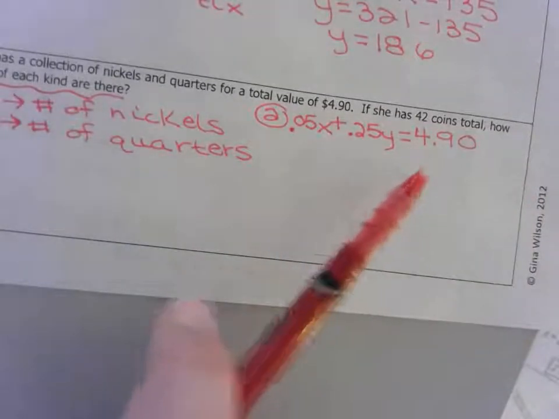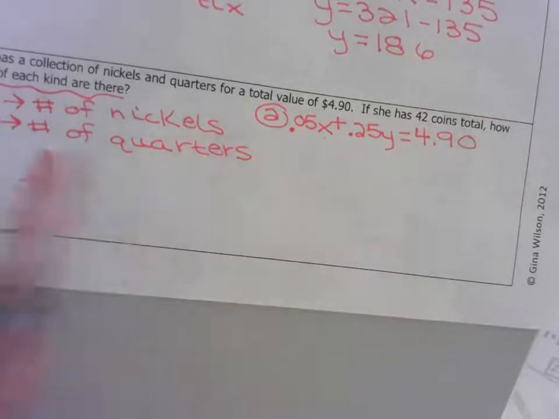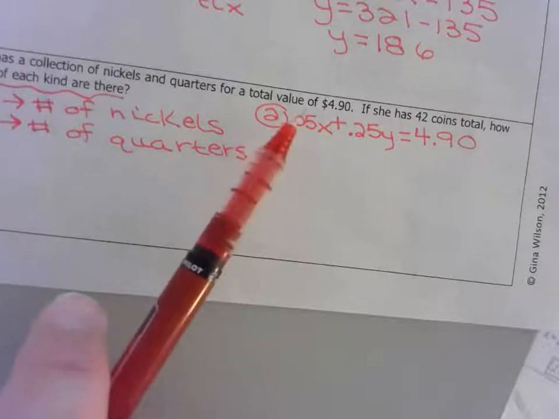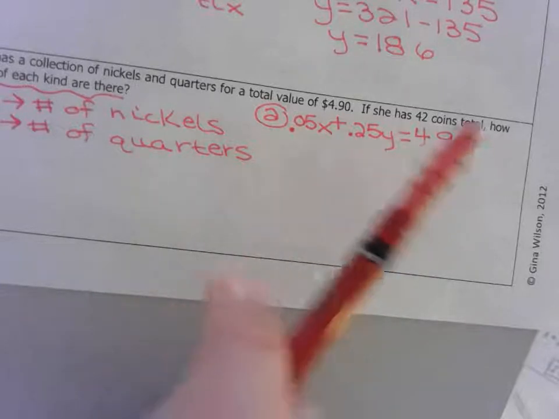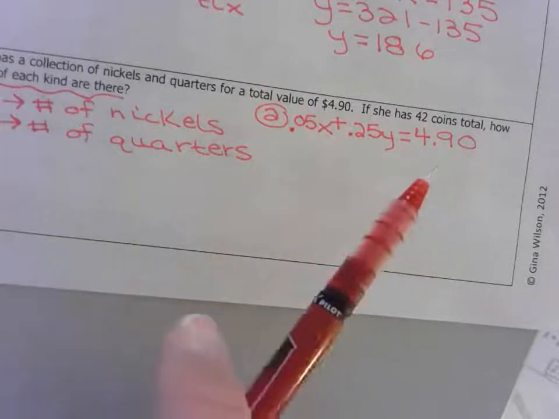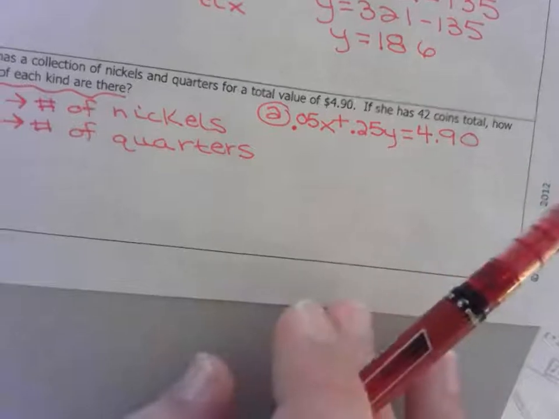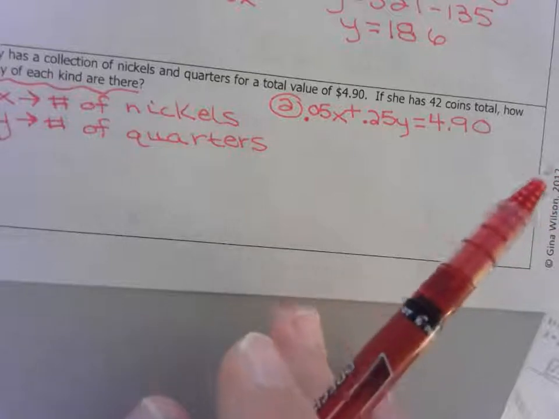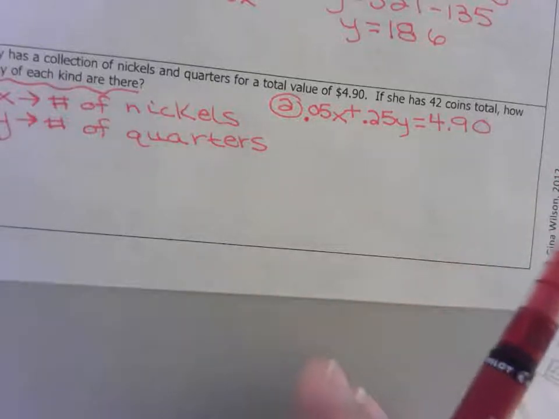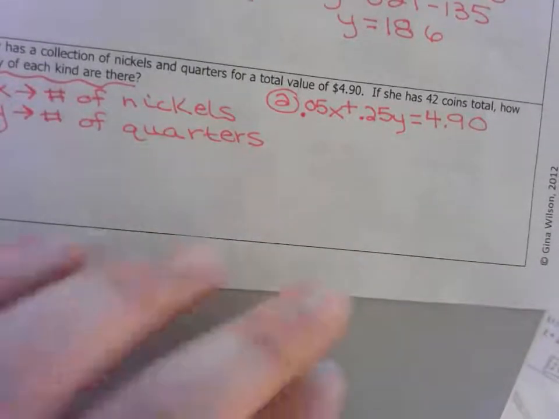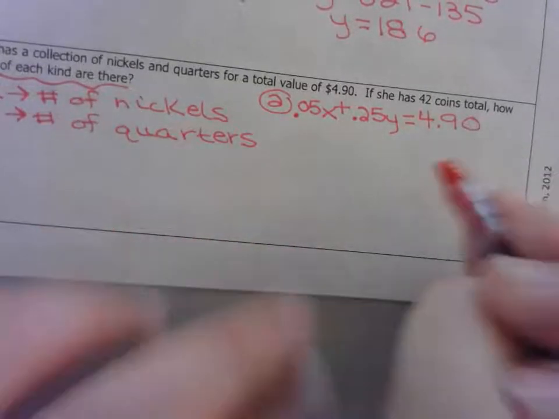Okay, so 490 is the total amount of money. If X is the number of nickels, you have to take the number of nickels times 0.05, or 5 cents, because that's how much each one is worth. Just like he does with the quarters, because I want to know the total amount of money. Correct. So if it was a dime, you would put 10 cents, 0.1. If it was a $50 bill, you'd put 50. So you put the amount each one is worth times how many I have.